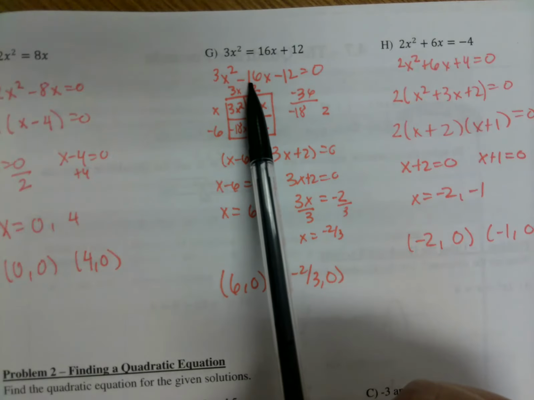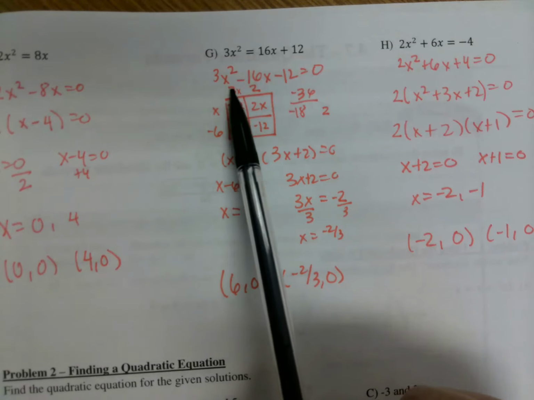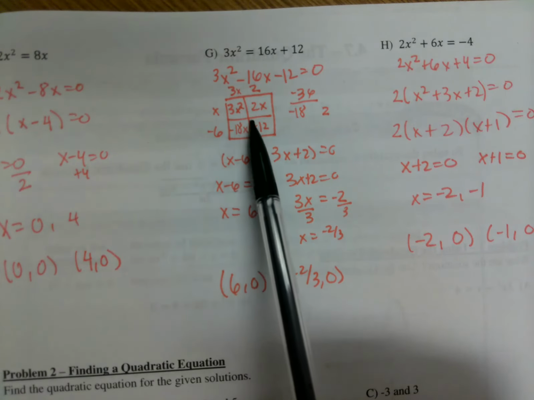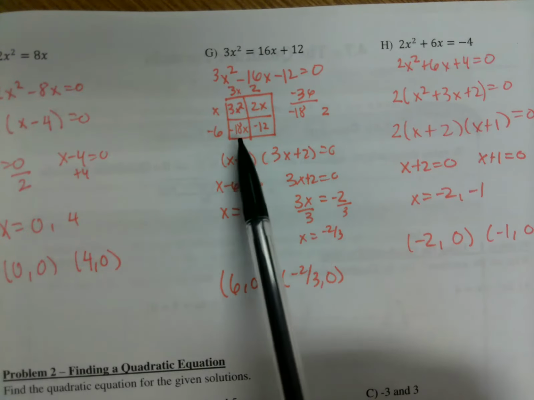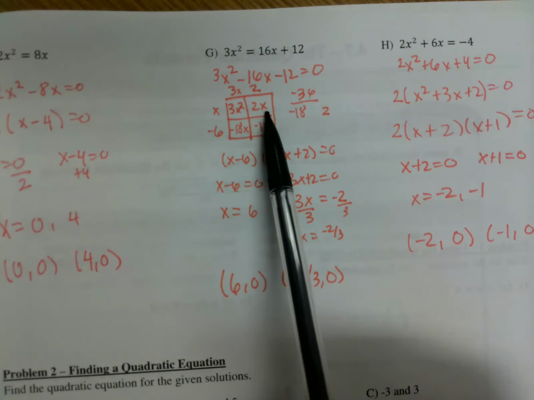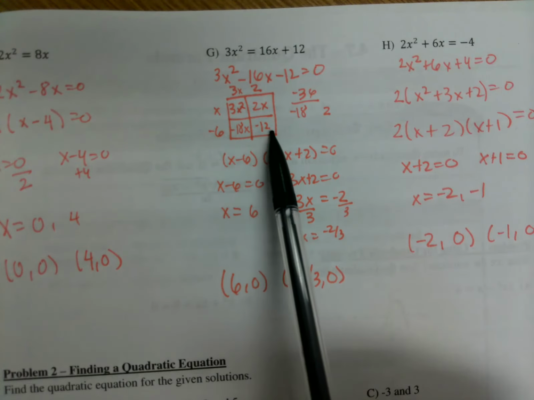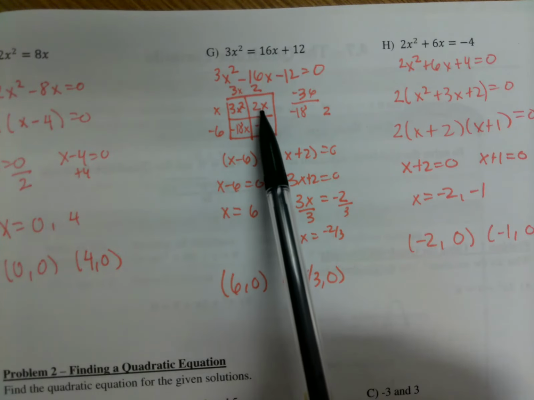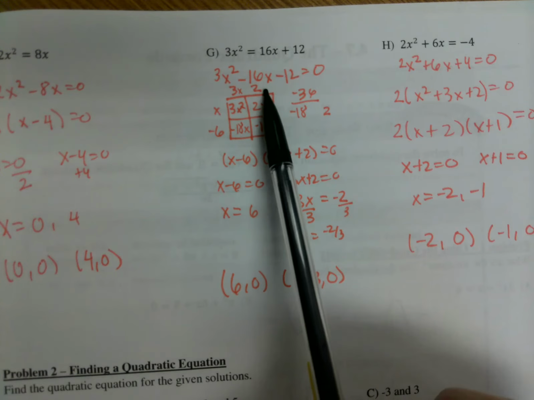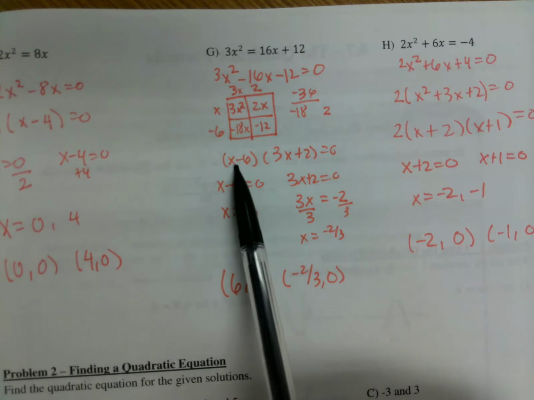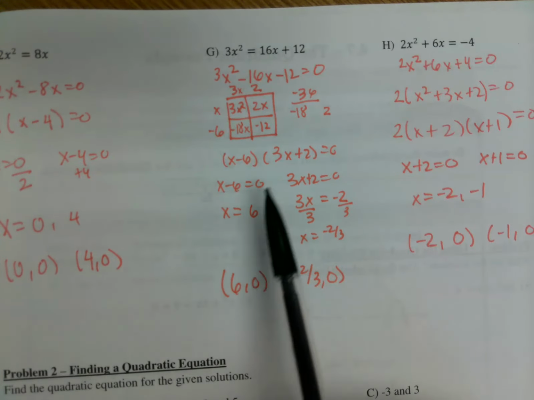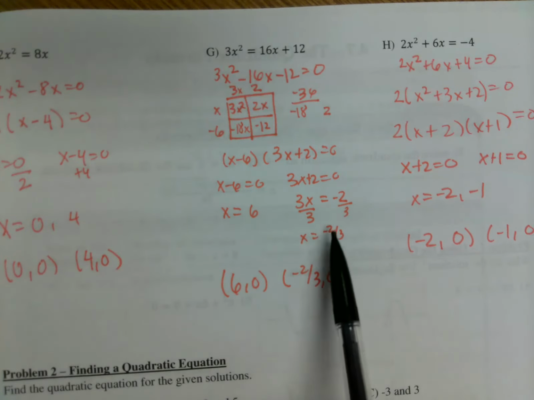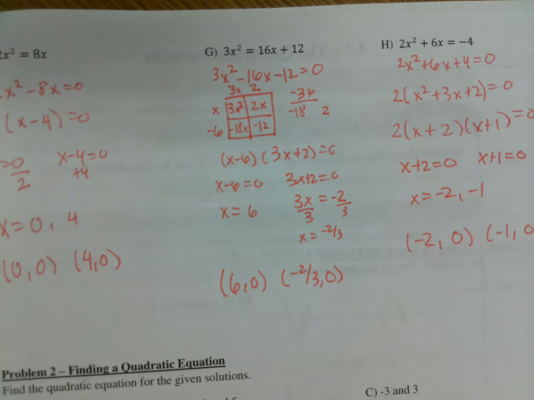Here I subtract the 16x and subtract the 12. This leading coefficient, the x squared, should be positive. It makes your life easier. So if I multiply these two, I get negative 36. The two factors would be negative 18x and positive 2. This is negative, so when I pull out of this right here, I pull out a negative 6. Since this one's positive, when I pull out here, this is a positive 2. I pull out an x, so I have x minus 6, add the 6, I get 6. I have 3x plus 2, subtract the 2, divide by 3, I get negative 2/3. So here are my 2 zeros.